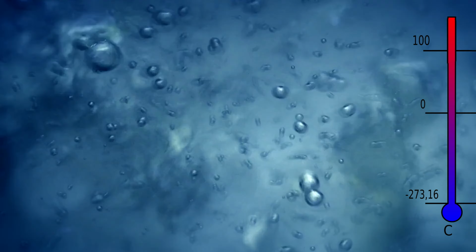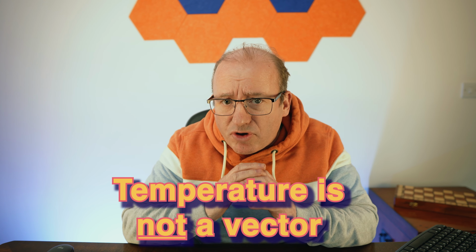However, we've chosen a scale where 0 degrees is the melting point of ice and 100 degrees is the boiling point of water. And that helps us relate to that scale. Now, it does mean, though, that when we get to 0 and we want to measure colder temperatures, we need to go minus. We need to use minus temperatures. Obviously, I'm talking about the Celsius scale. It is not a vector, however. There is no direction associated with temperature.